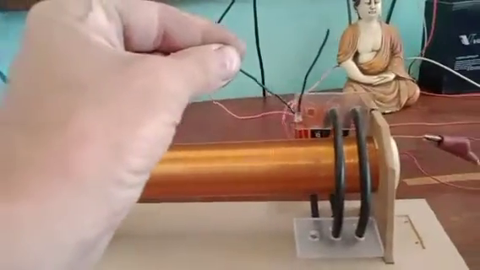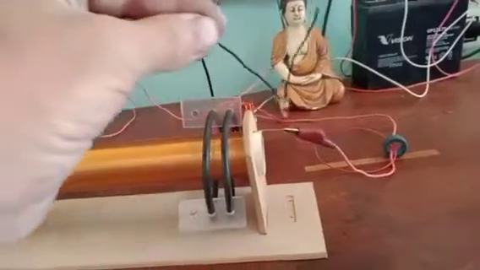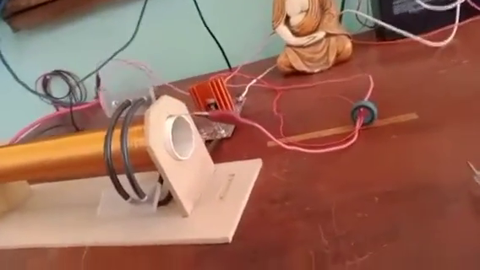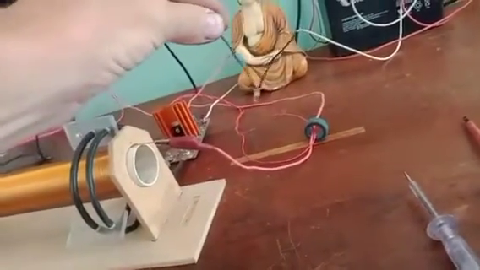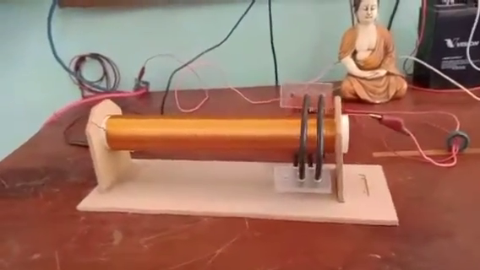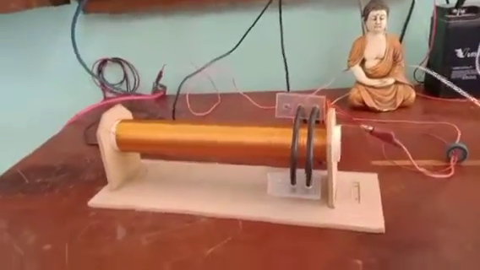It's a quarter wave resonator, grounded on one end. My Kacher circuit has a current sense loop for the feedback, so it's automatically adjusted to the resonance always. I will show you why this is important.